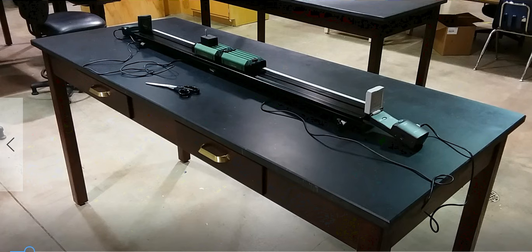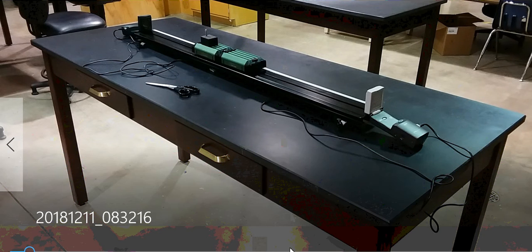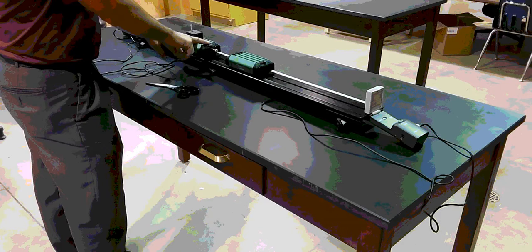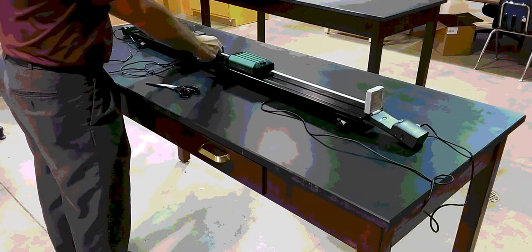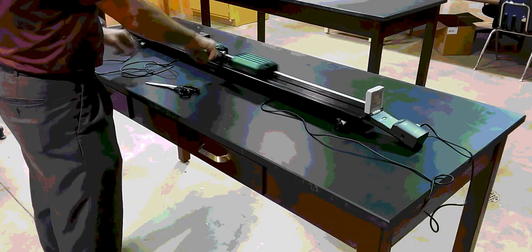In our setup here, we'll have our cart system, and we'll have a spring inside of the two, pushing them away from each other. So this is our setup, and we'll have that spring pop out, and the two will fly away from each other. One of the things we have to realize is we have different sensors. For this sensor, that way's positive for our system, and for the other sensor, the other direction is positive.